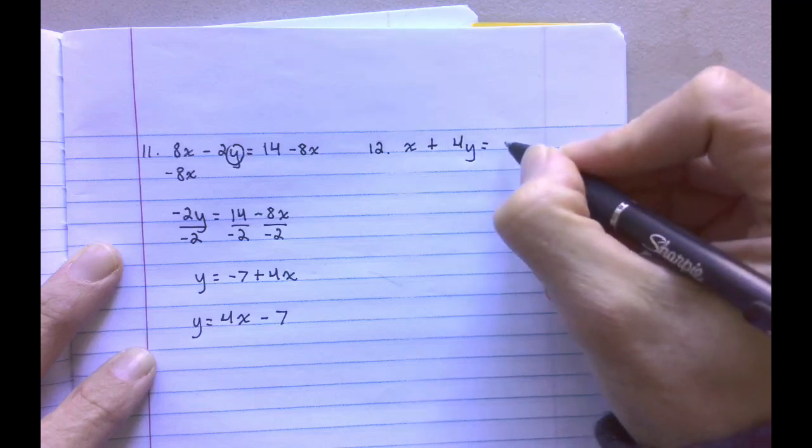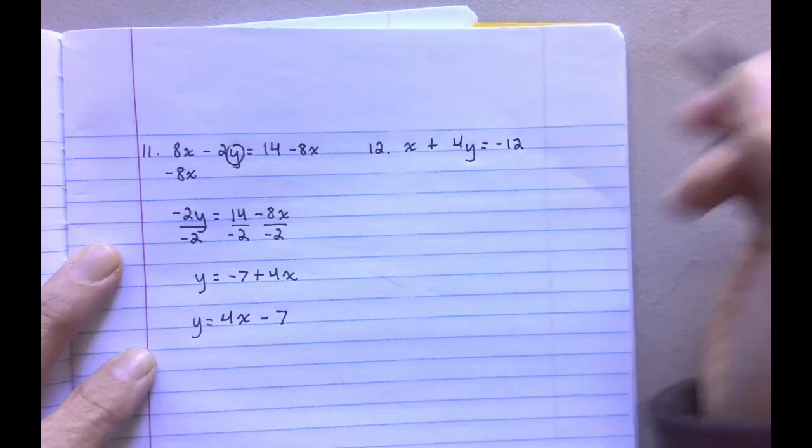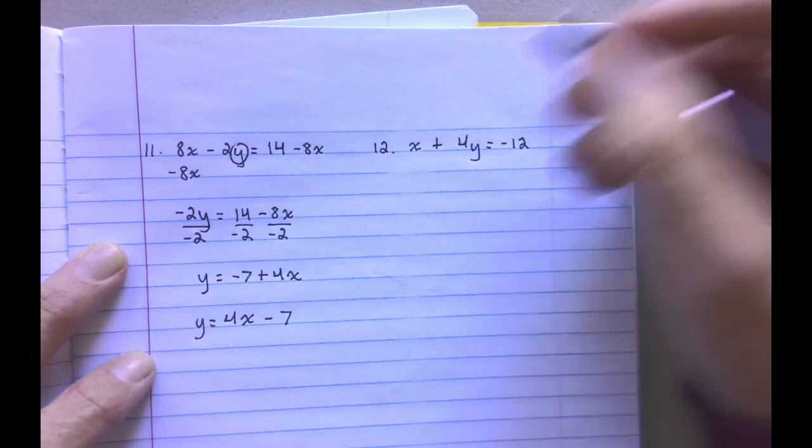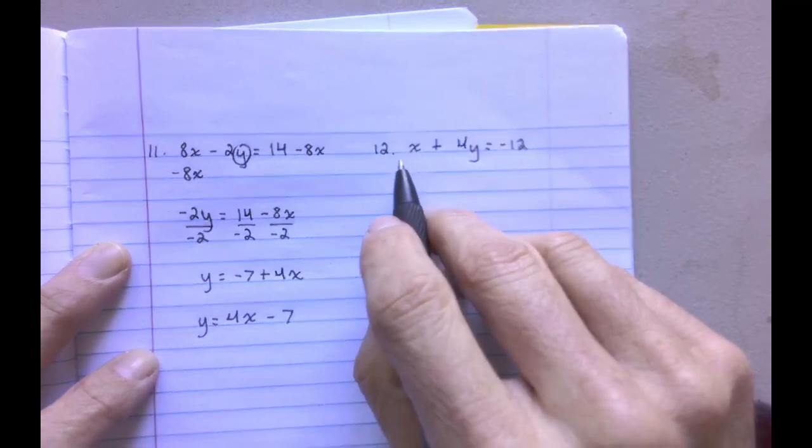equals negative 12. You've got dogs barking. They're just going. Maybe you can hear them.